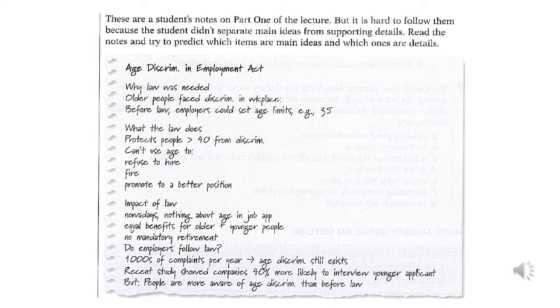The law tries to change the situation. Basically, it protects people over 40 years old from discrimination at work, and it covers a lot of areas. Well, of course, it refers to hiring and firing. In other words, age can't be used as a reason for refusing to hire an older person, and employers cannot fire older people because of their age either. In addition, age can't be used as a reason to promote someone to a better position or give them particular jobs.